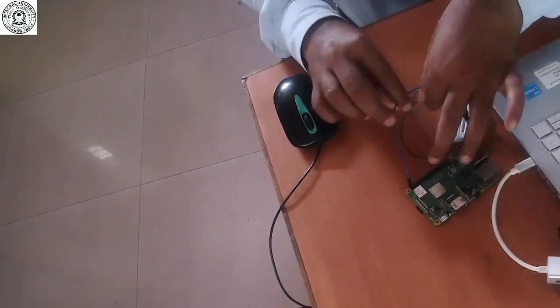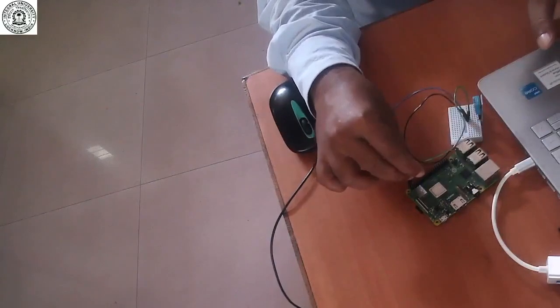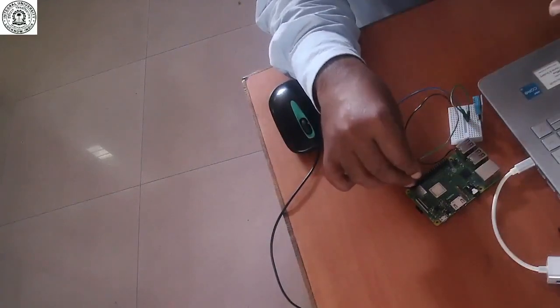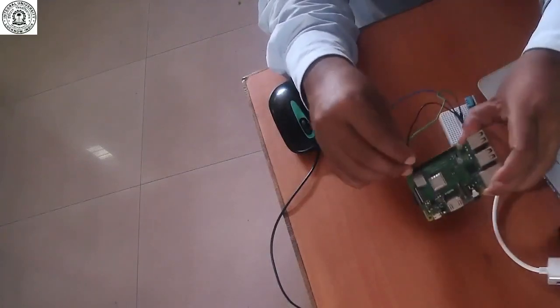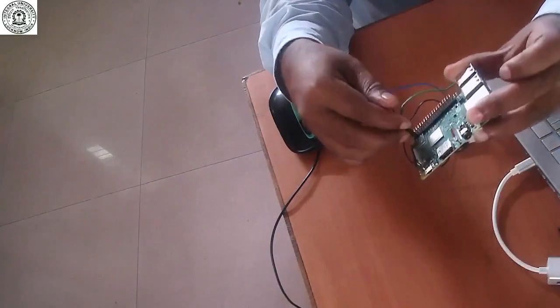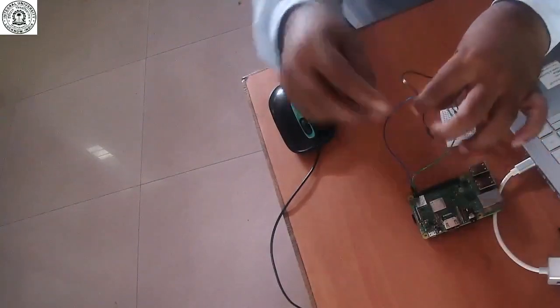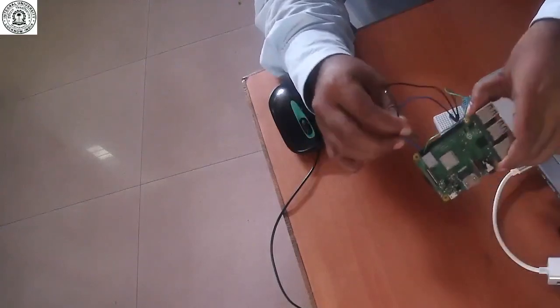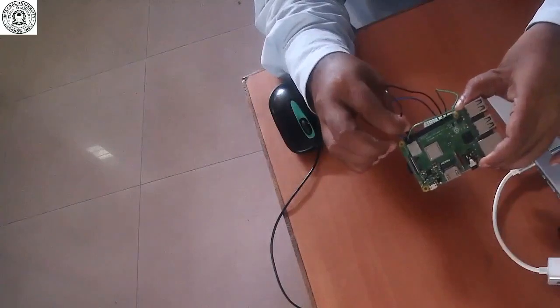First of all, I will connect the data line, that is the GPIO pin. So I will connect it to pin number 3, that is GPIO pin number 2. You can see it. And this is the ground pin, so I will connect it to pin number 6.